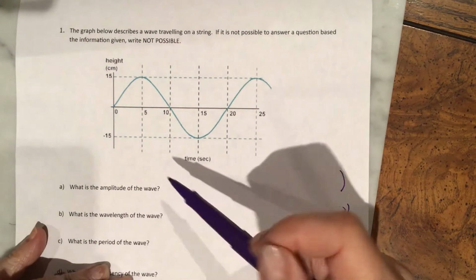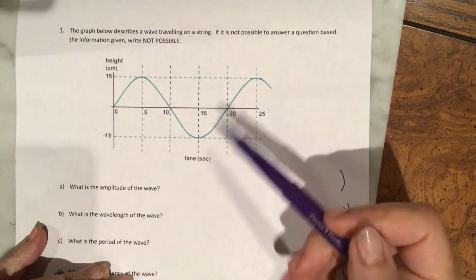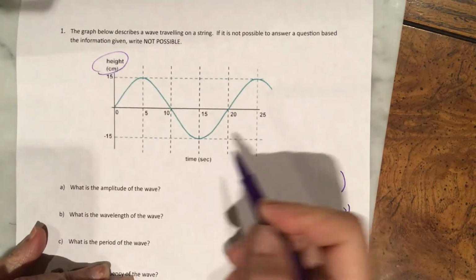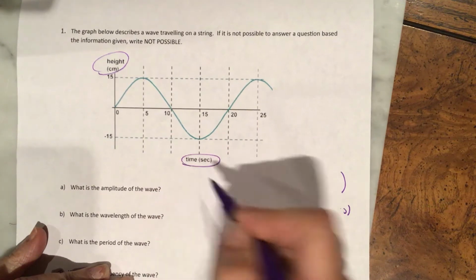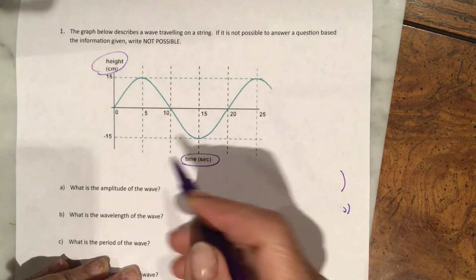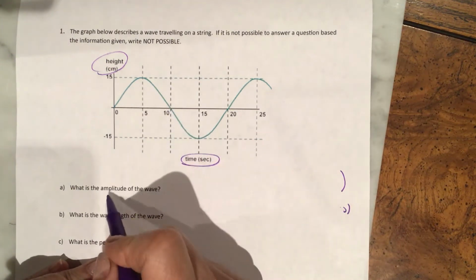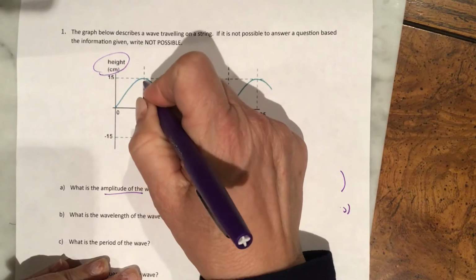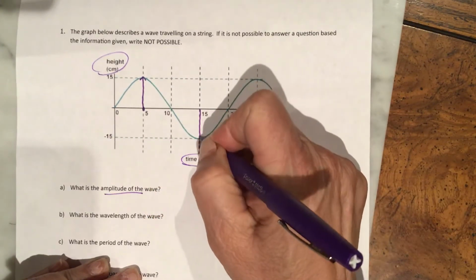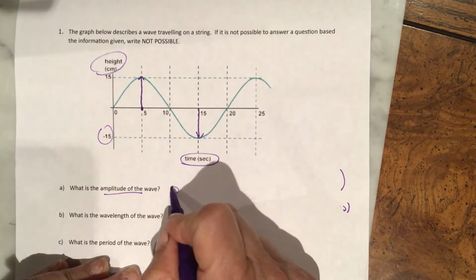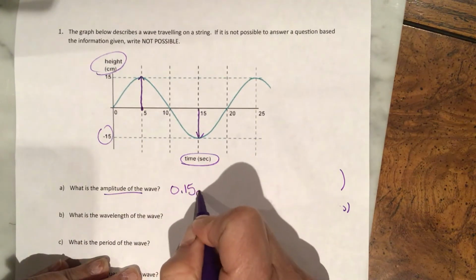All right, so what we have here is a graph. It's the motion of a wave. This is its vertical displacement versus time. We don't have any information right now about its horizontal displacement, but just by looking at this graph, we can tell that the amplitude of the wave, and that's the distance between the resting point to its maximum or its minimum position, is 15 centimeters or 0.15 meters.